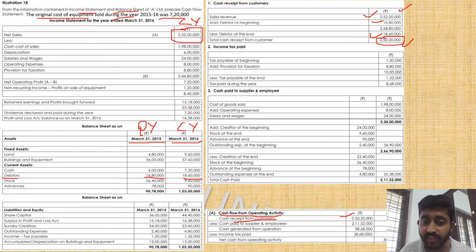The second thing is what we have paid to suppliers and employees. Here we have to be very careful. In the P&L you have been given the cost of goods sold. Cost of goods sold will include all the materials and the indirect materials, consumables, everything, 1.98 crores. Now we have to do adjustments with the help of balance sheet figures to find what is the real expense or real cash that we have paid out. Then only we can incorporate this into the cash flow statement.